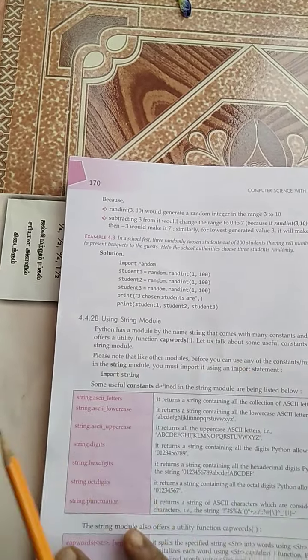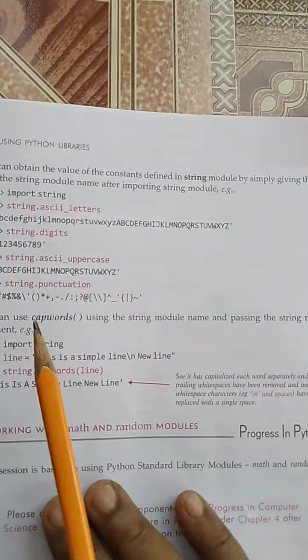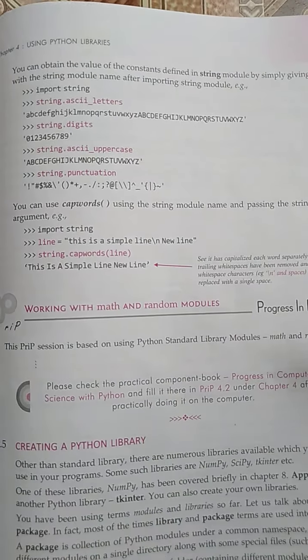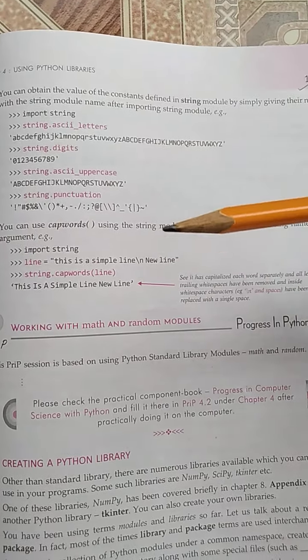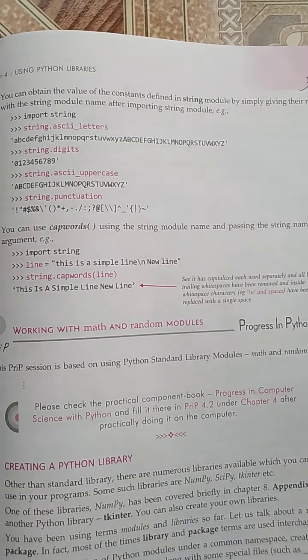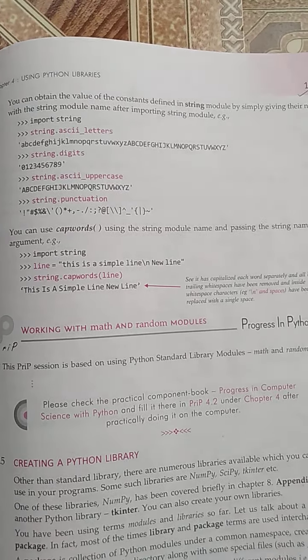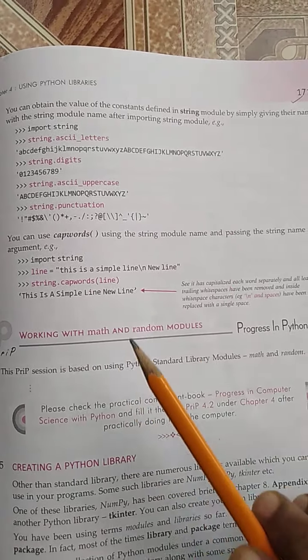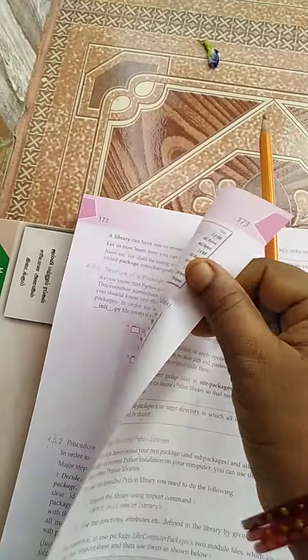Yes. Then next, some string modules. We have some string constants. This is the page you have to read carefully, because we have some string constants. How the string constants take data from the ASCII code. So whatever ASCII data is there in the computer, it will take the data from that. Those string constants are there with examples. So you have to read these constants.